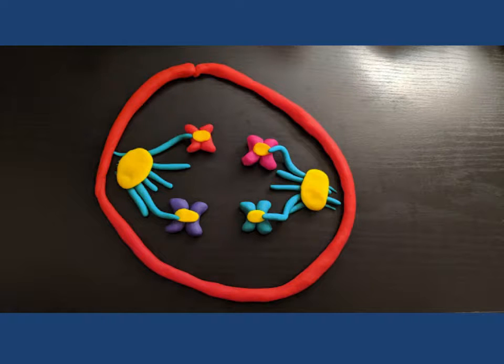The next stage of mitosis is metaphase. During this phase, chromosomes line up at the middle of the cell, and the centromere is connected to cellular spindle fibers.